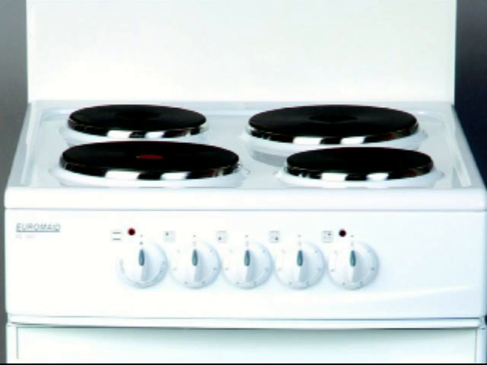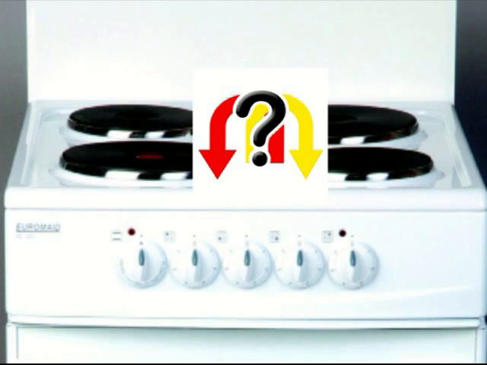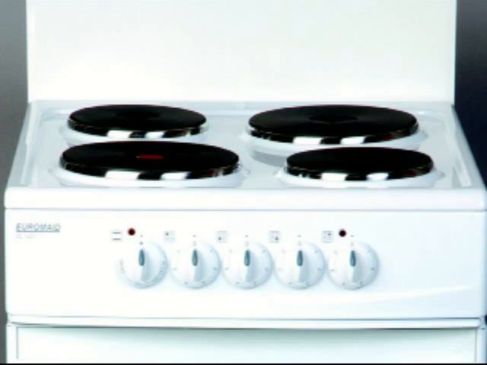There would be inconsistency if the knobs did not behave all the same. For example, if you have to turn some knobs to the right and some others to the left to heat up the stoves. In this case, consequences can even be disastrous.